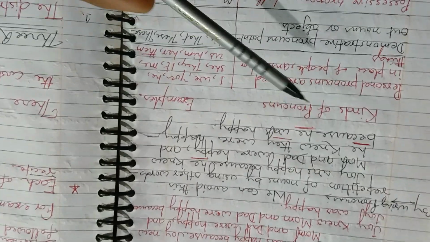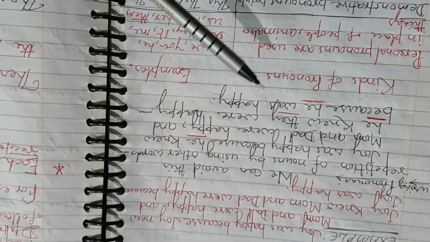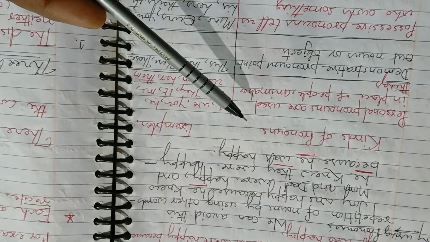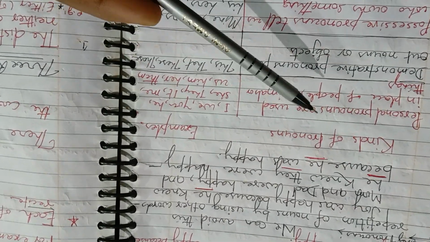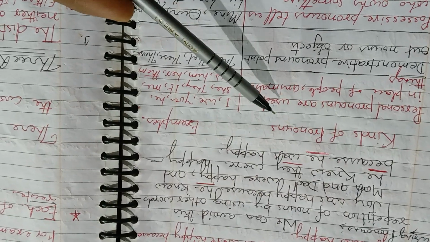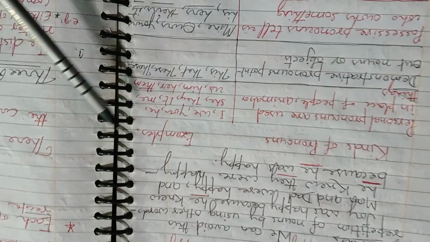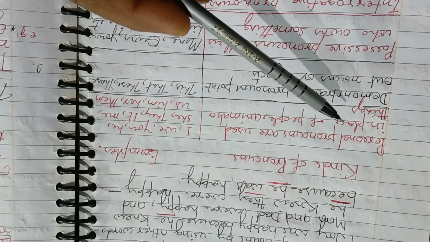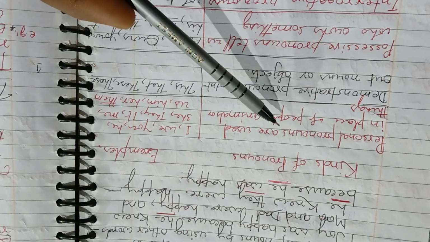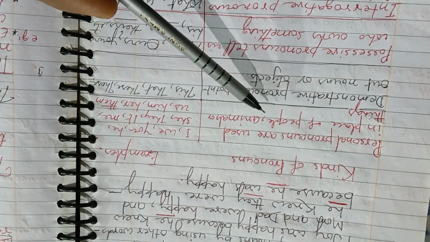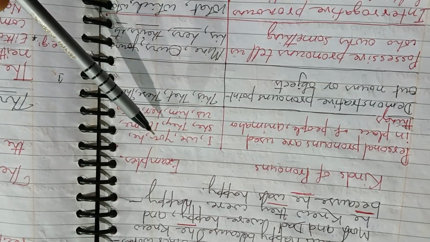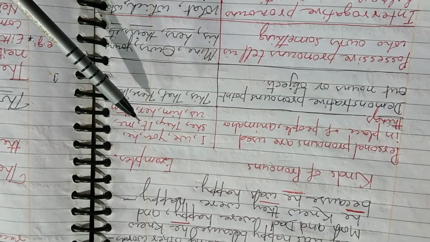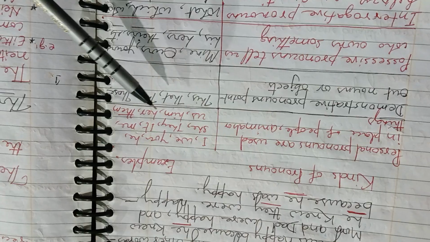Now let us learn about the kinds of pronouns. Kinds of pronouns: it is of two parts. One part involves kinds of pronouns and the second part involves examples. First, personal pronouns. Personal pronouns are used in place of people, animals, or things, for example, I, we, you, he, she, they, it, me, us, him, her, them.